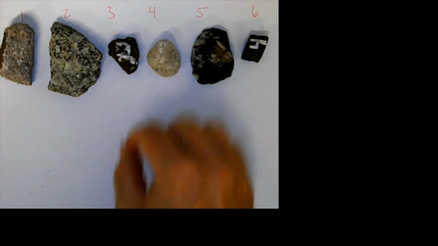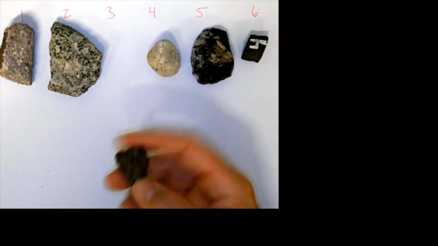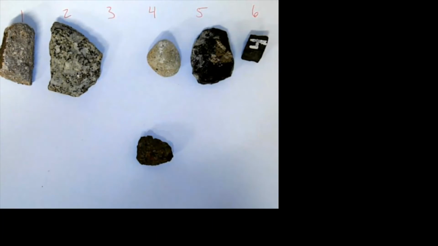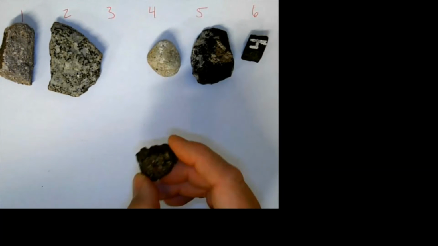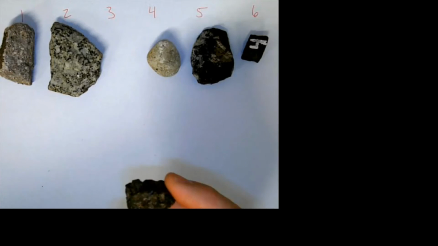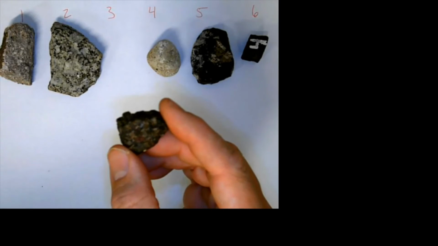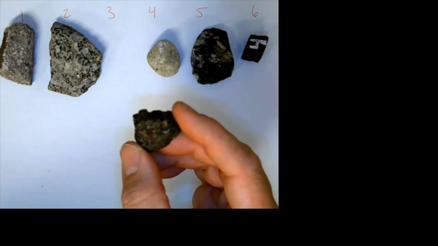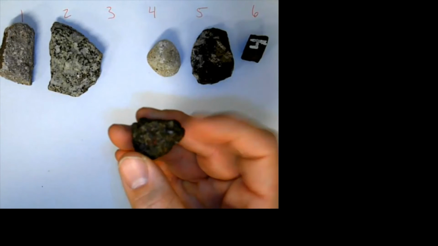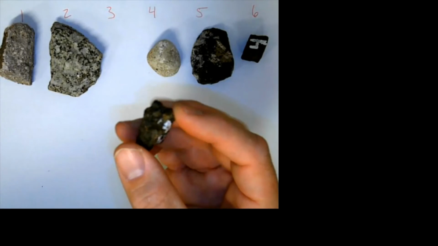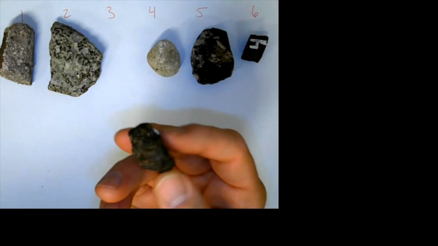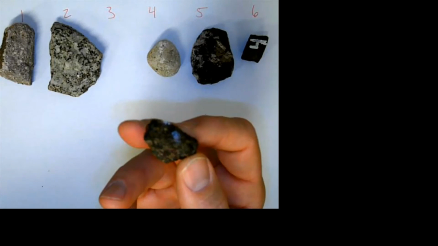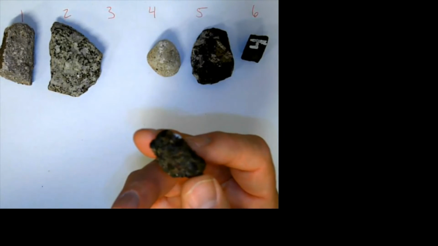Okay. Next, we have a dark mineral, a dark rock, I'm sorry. It's doing a good job of focusing in on my fingers. Oh, there's a couple sparkles.